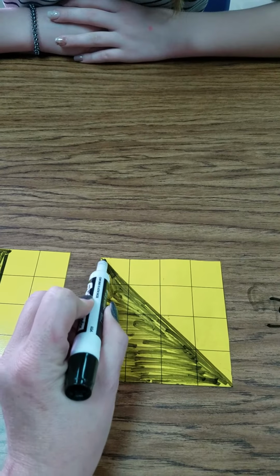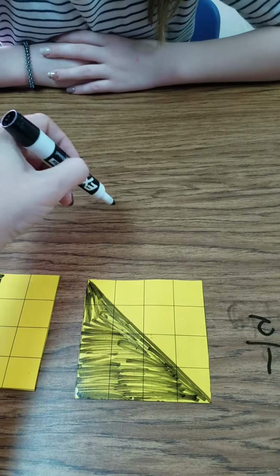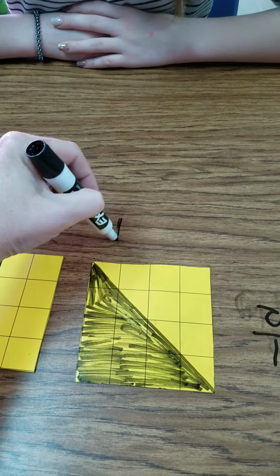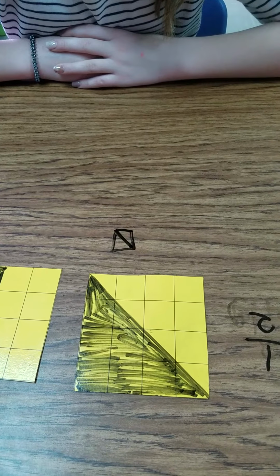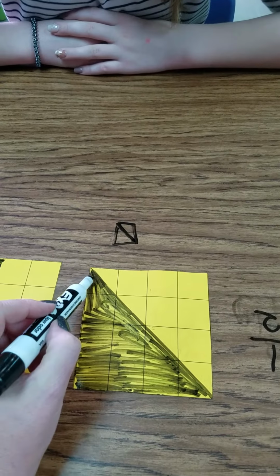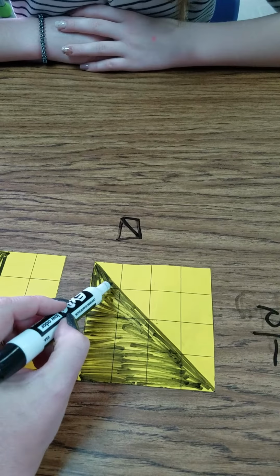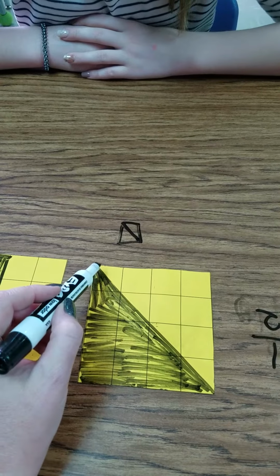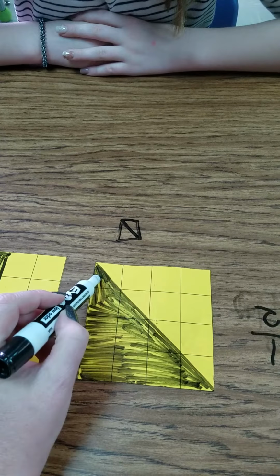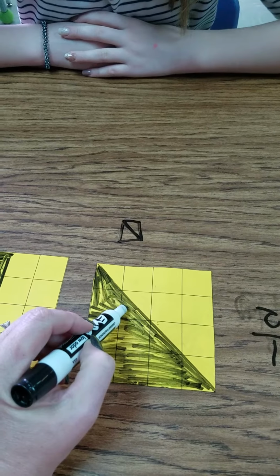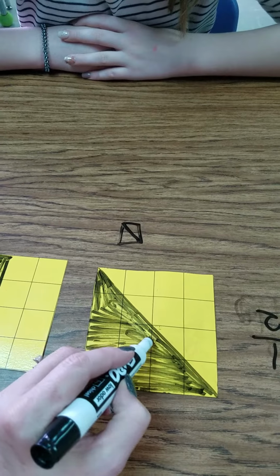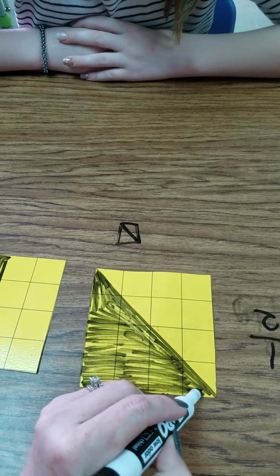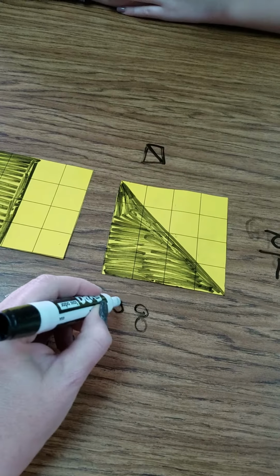Now let's look at these triangles here. Okay, if I take a square and I do that, how many triangles make up that square? 2. So this black triangle right here is half of my square. So for every 2 black triangles, that would make 1 square. So that makes the 7th square right there if I put those two together. And these two together would make the 8th square. So just like this one, I have 8 full squares.